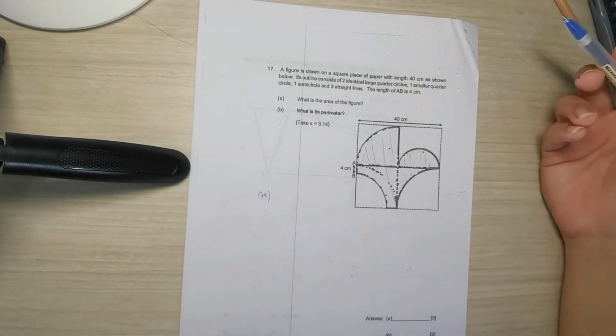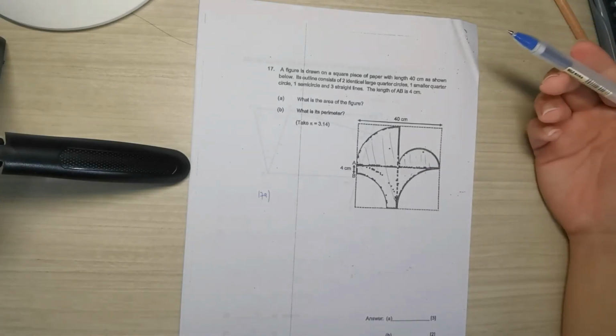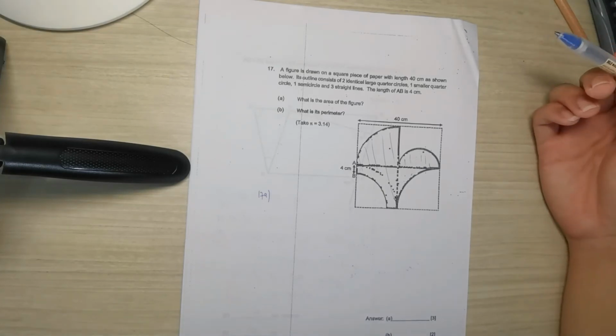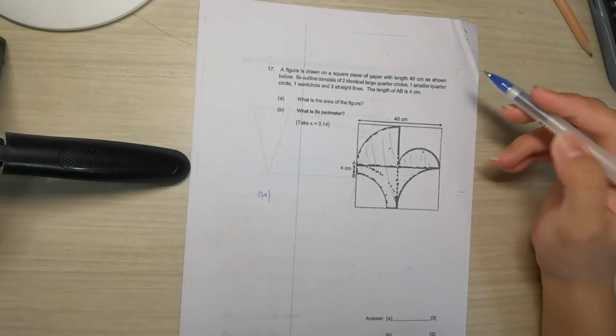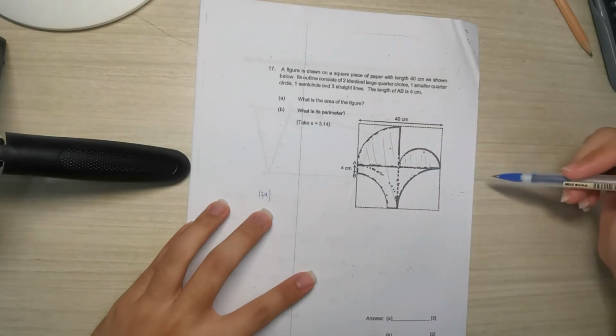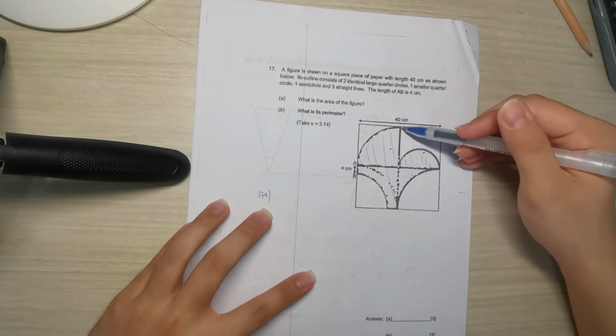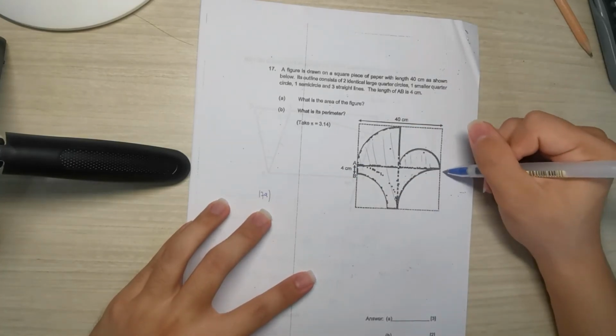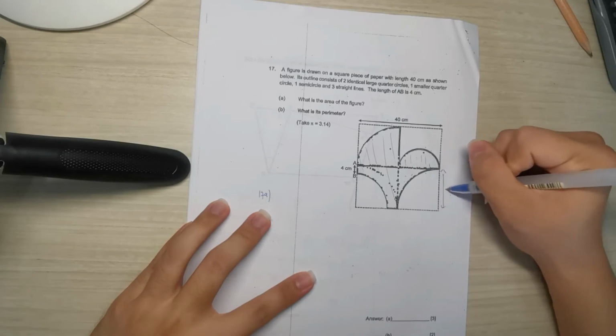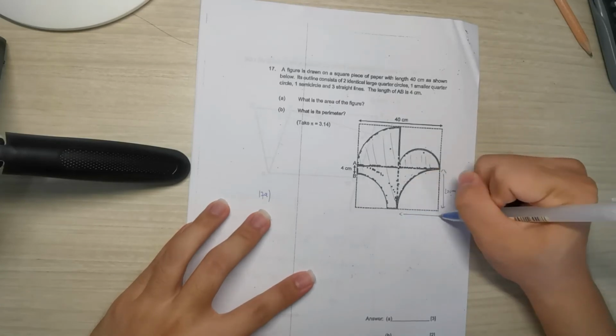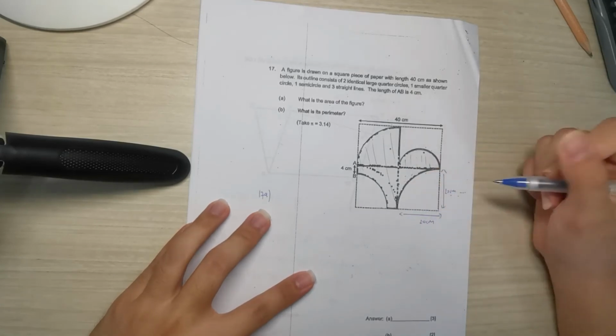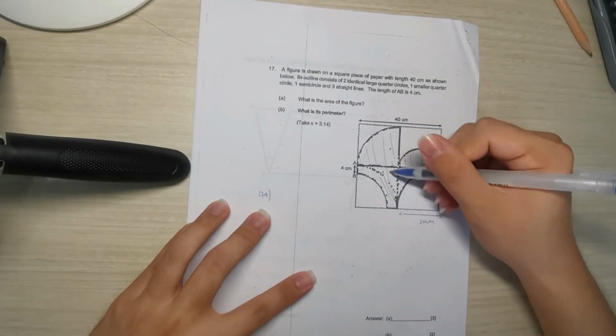So first part, they want you to find the area of the figure. Okay, if you see a question, they actually cut it for you so nicely. It's cut so nicely. So this is 20 cm, this is 20 cm.